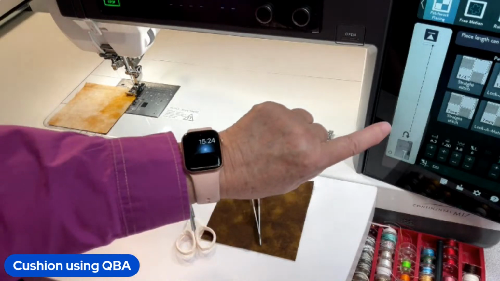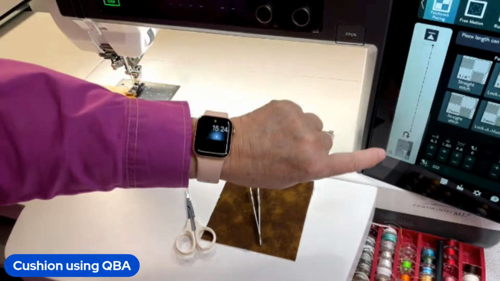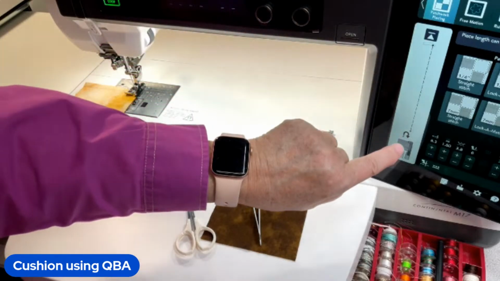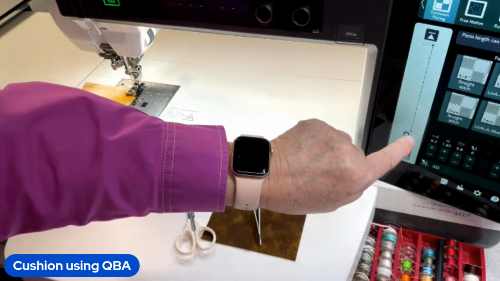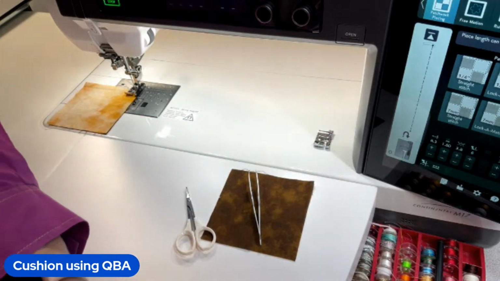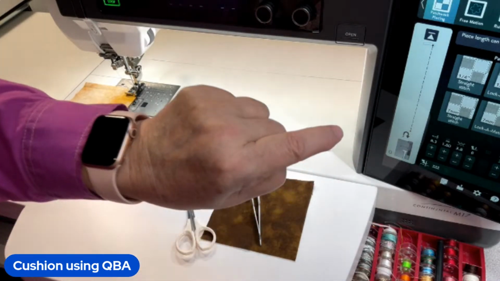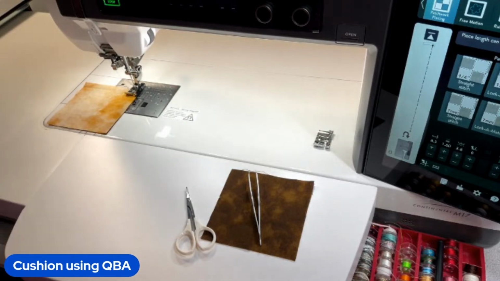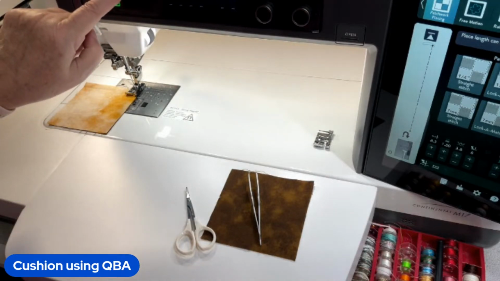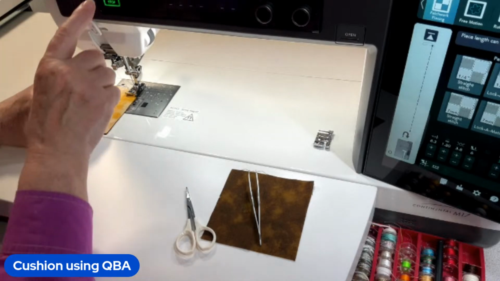When you see the picture of what we're going to do, it says at the end, press the reverse button to execute the lock stitch. So sometimes people want to touch the lock stitch button, but there's no need.